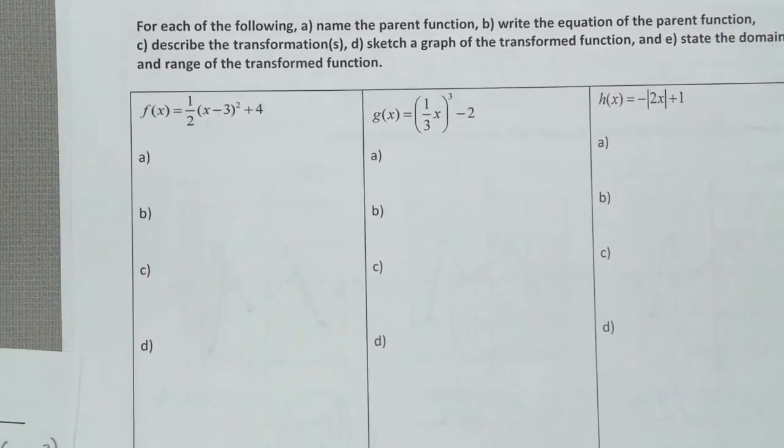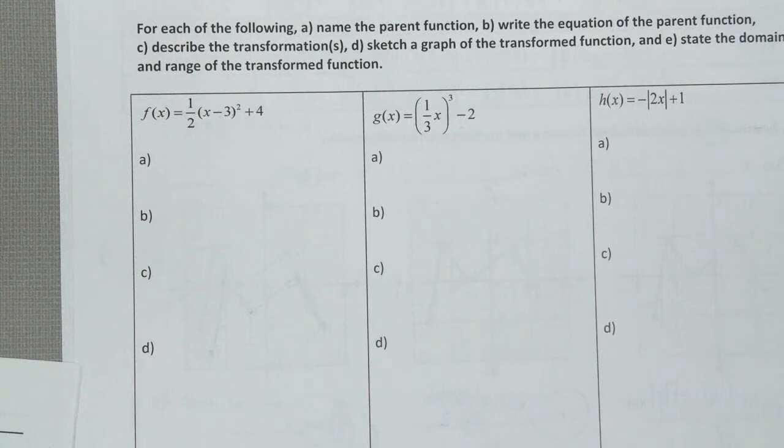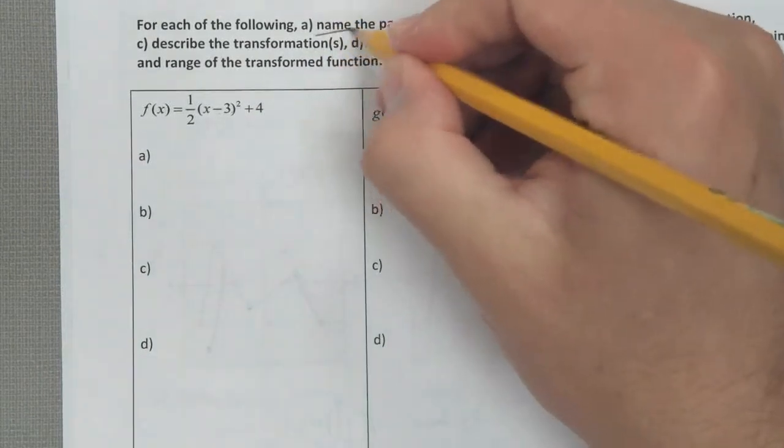Okay, so for each one, we're going to name the parent function, write the equation for the parent function, describe the transformation, all that stuff. Let's go ahead and begin. First of all, you've got to name that parent function.